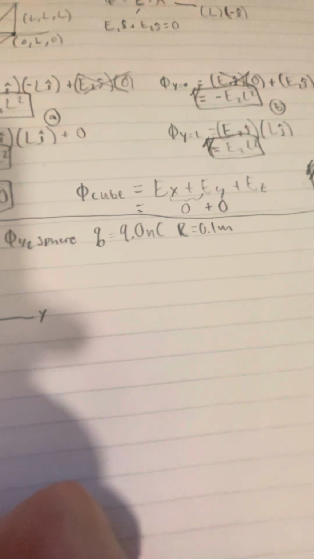So we can use the general Gauss's law. The electric flux is equal to Q enclosed over the constant. So we're looking for this. And again, this is for the half sphere. That'll be important, the fact that it's a half sphere.